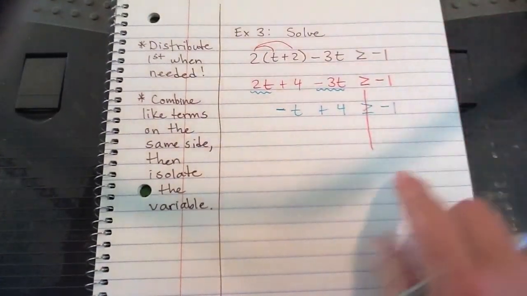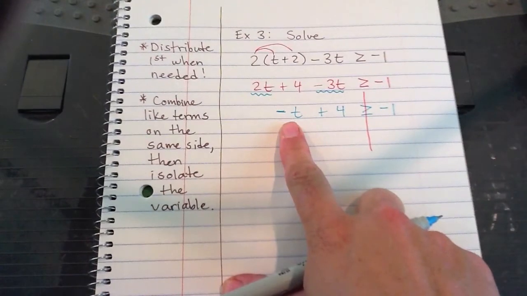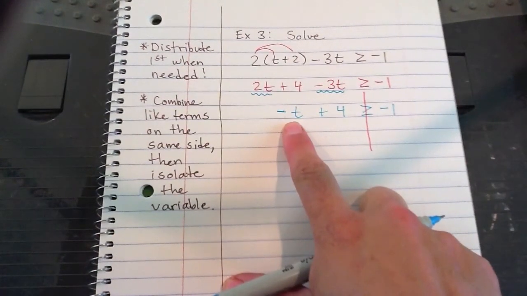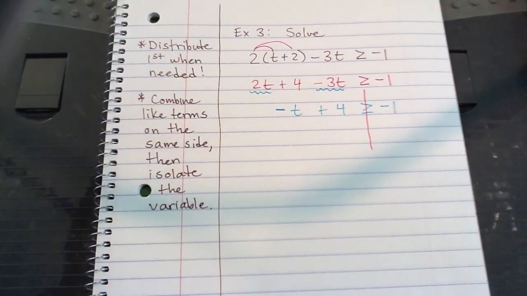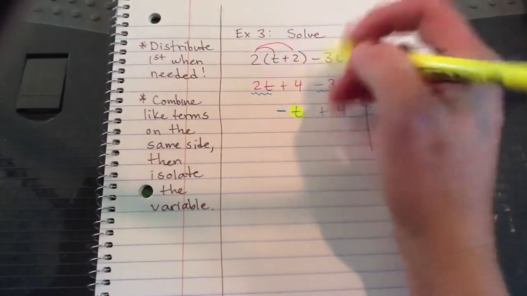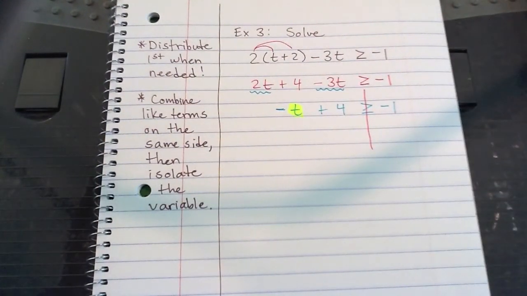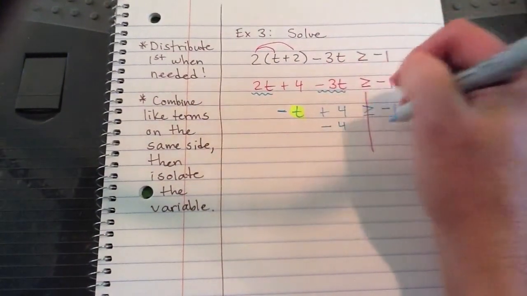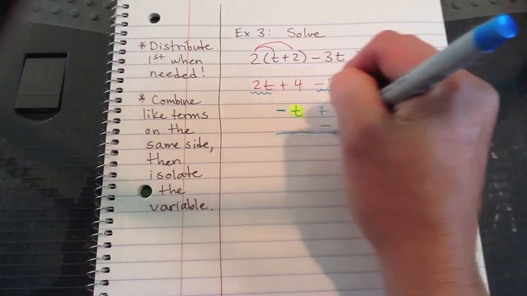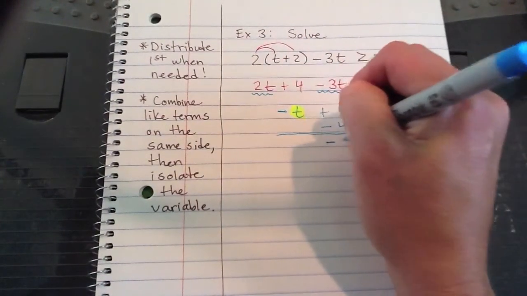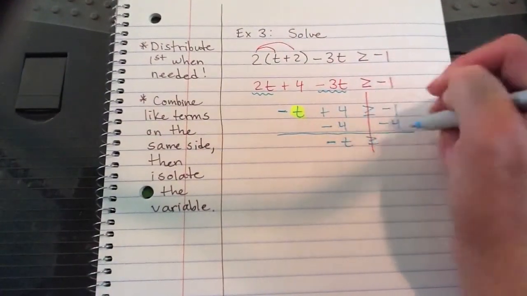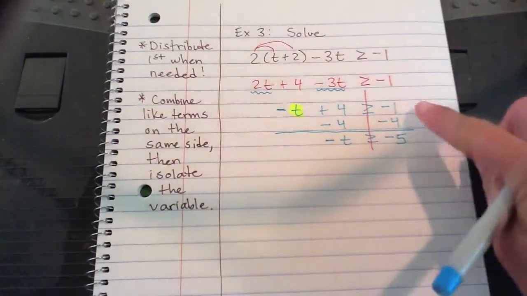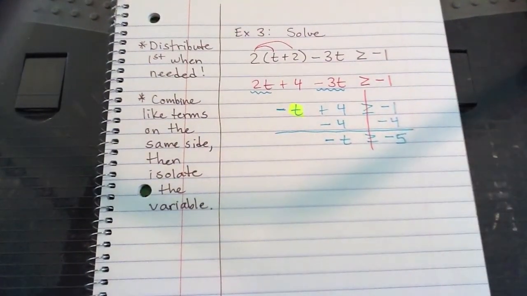Now, if you have a negative 1 there written, you aren't wrong, you just put a 1 there. You don't have to have that 1. It's the only coefficient you don't have to write in. Now, you're trying to isolate t. Keep that in mind the whole time. You're not trying to isolate negative t, you're trying to isolate t. So, next step would be subtract 4 from both sides. Now you have a negative t is greater than or equal to a negative 5. Same term, add them, keep it negative.